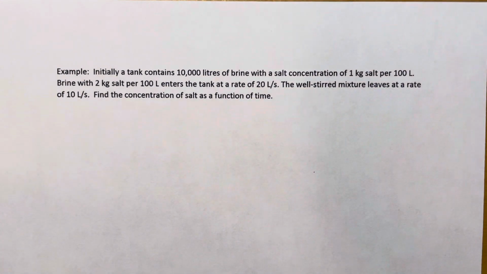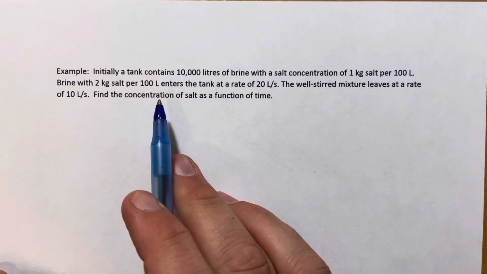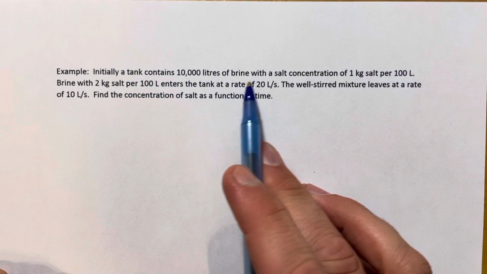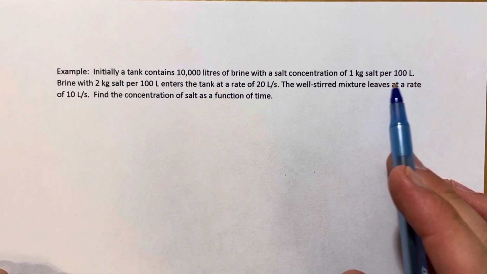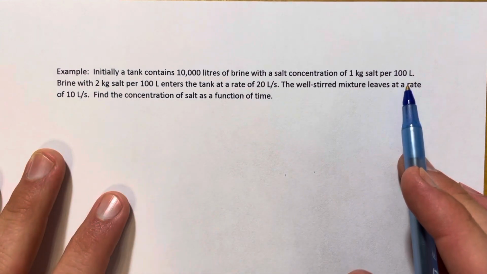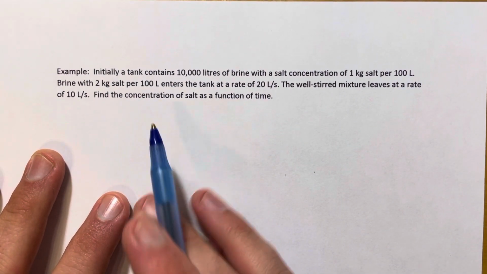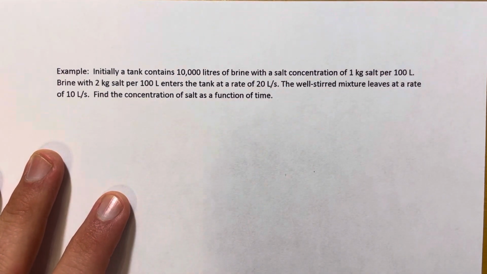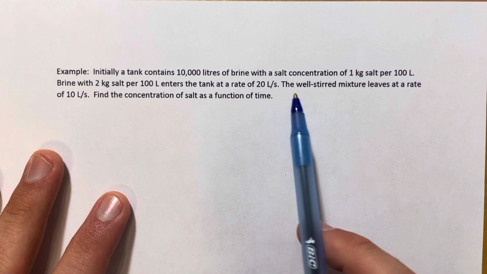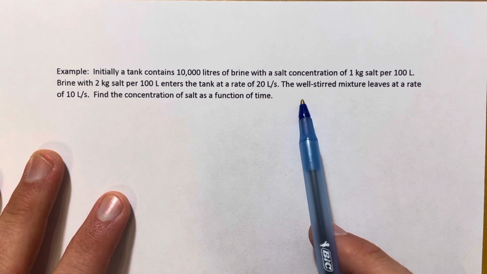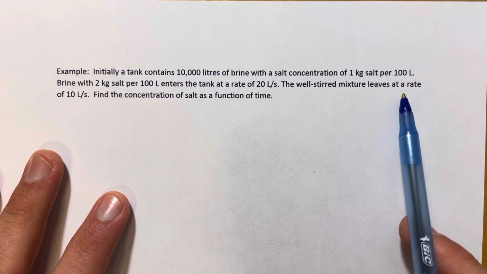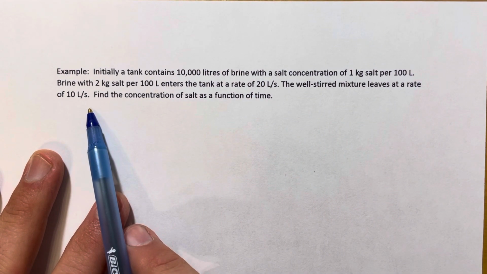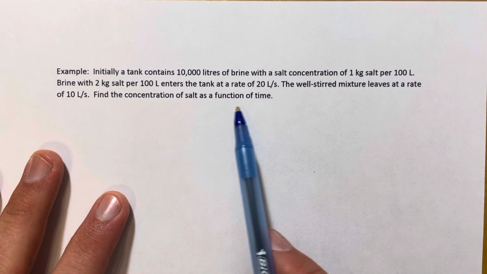So here's what we have. Initially, a tank contains 10,000 liters of brine with a salt concentration of 1 kilogram of salt per 100 liters. Brine with 2 kilograms of salt per 100 liters leaves the tank at a rate of 20 liters per second. The well-stirred mixture leaves at a rate of 10 liters per second. So find the concentration of salt as a function of time.